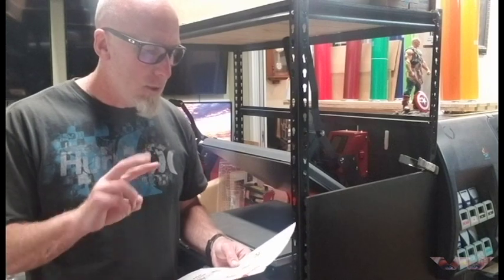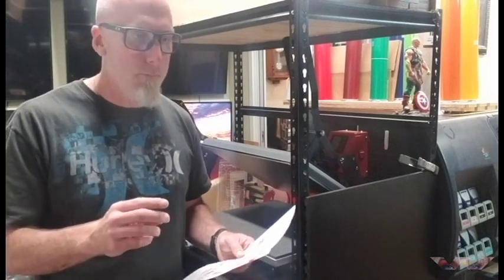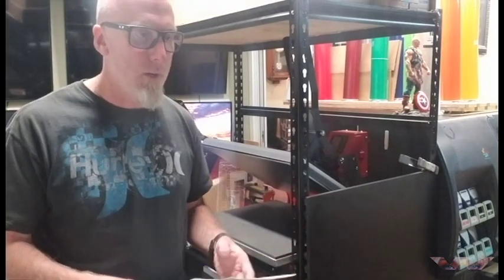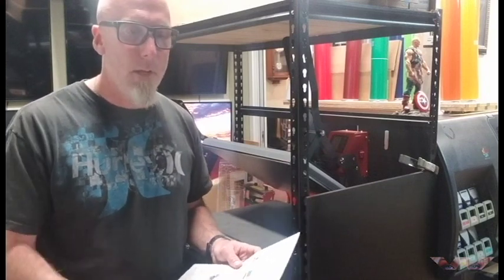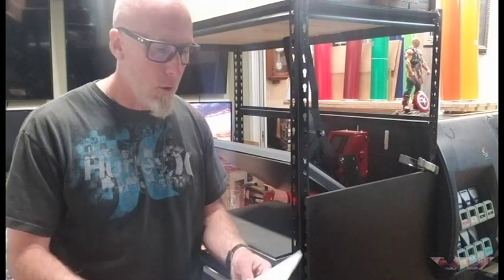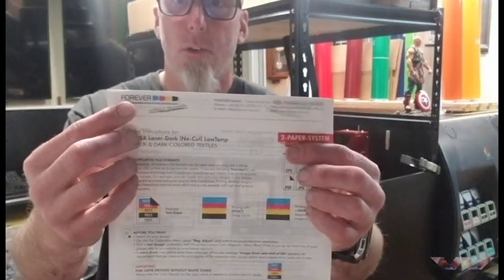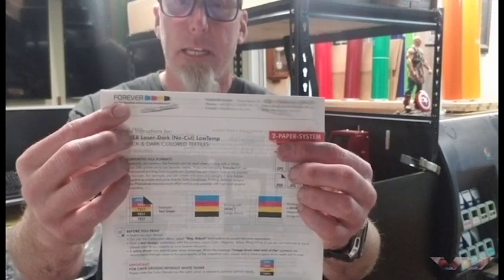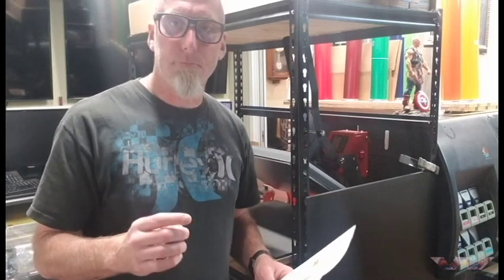It's basically a 2-step process where first you transfer the image onto a substrate, and then you do what's called a hot peel, where you peel it off, and then you transfer onto your garment. So this is the company I use for my heat transfers, and this is a no-weeding product.